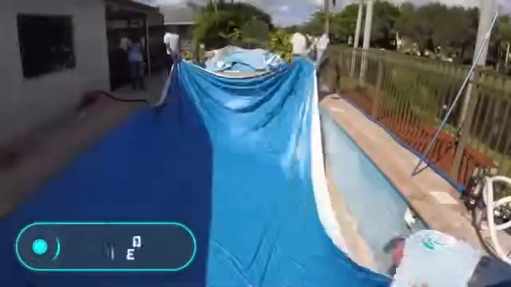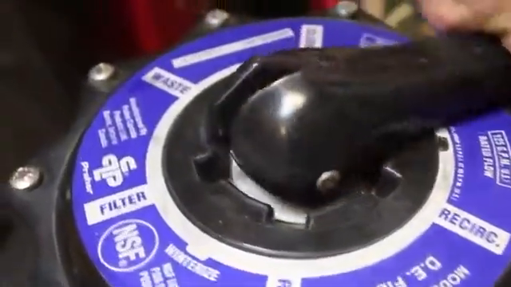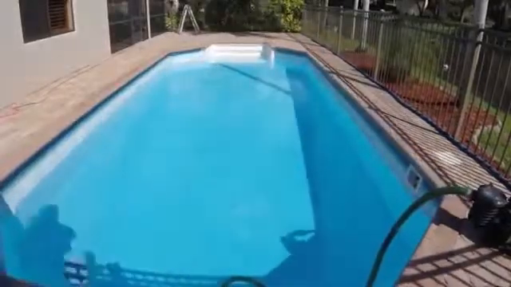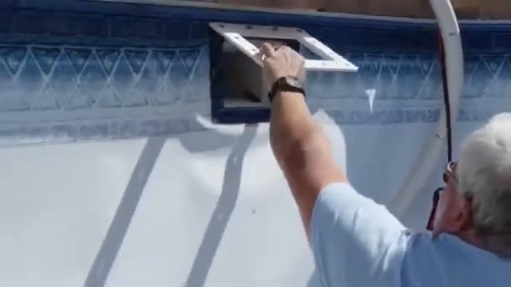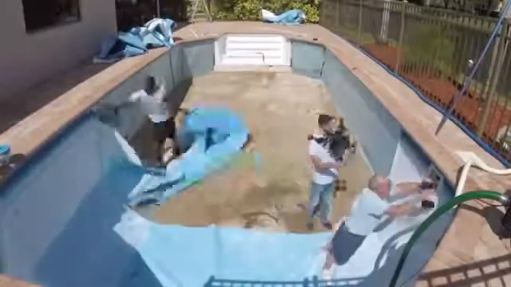PVC pool liner. The most popular way of finishing a pool is to cover the basin with ceramic tiles. It's hygienic, aesthetic, and convenient, but has a fairly high price. In addition, the construction of even a small tiled pool takes at least 3 months.